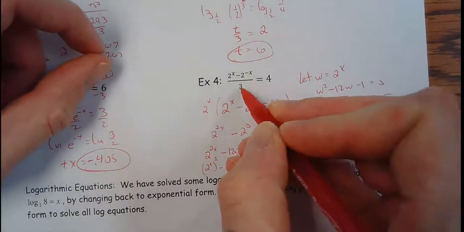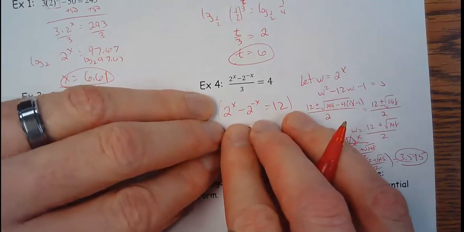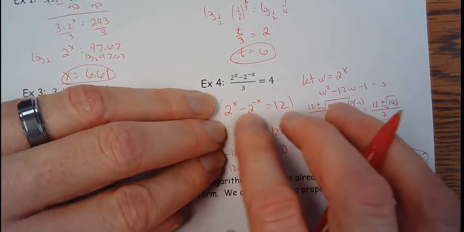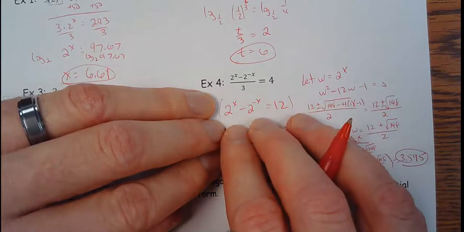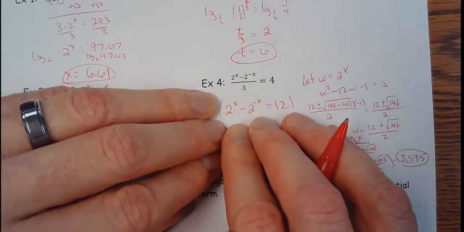first off, multiply both sides by 3. So that's how I got the 12. You guys got the 12 here. So on this step, kind of a trick here, I'd love to combine these together. I really can't. But I'm going to try to get rid of that negative x up there. So I'm going to multiply everything by 2 to the x.